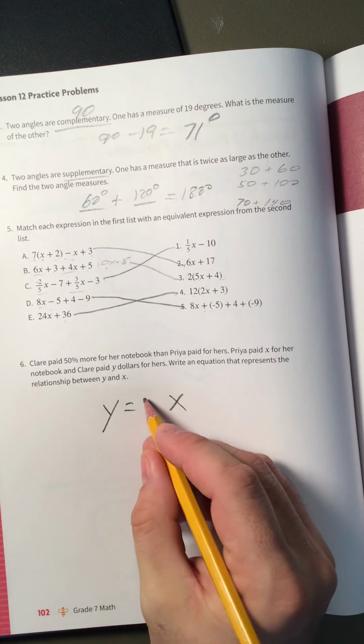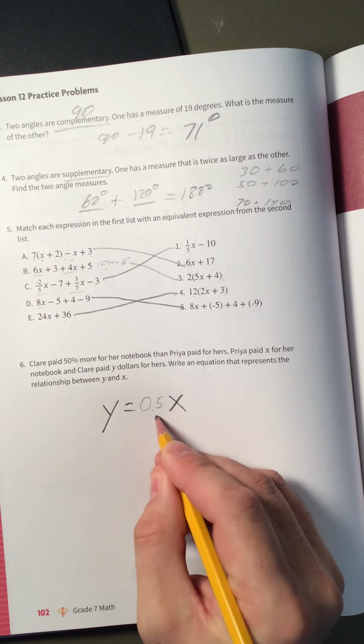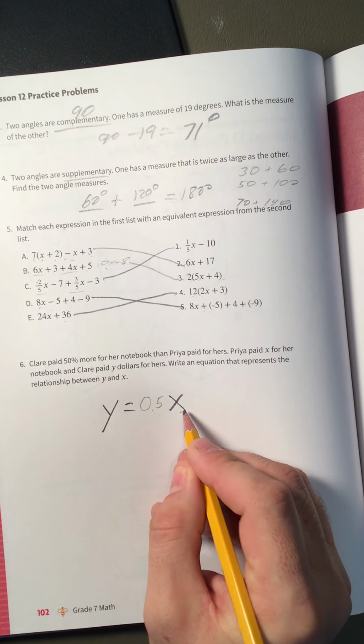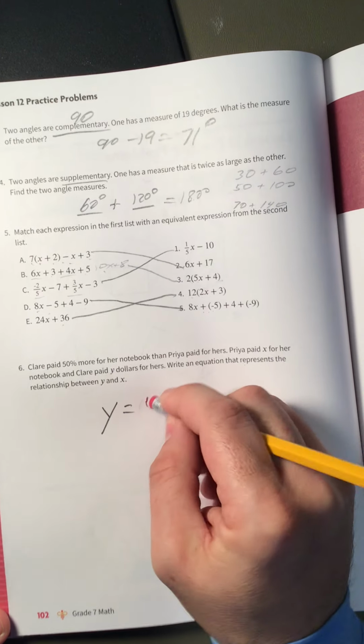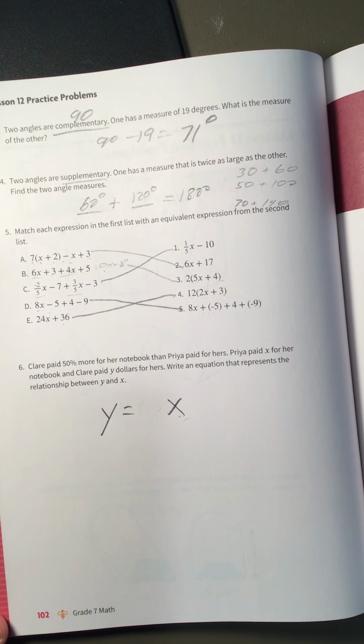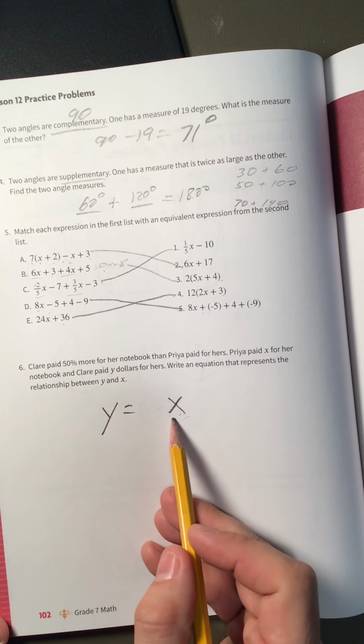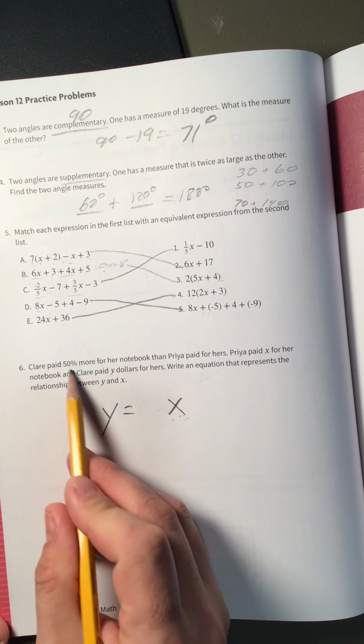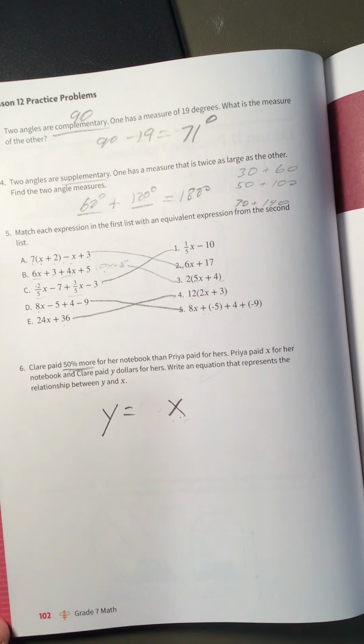Okay, some people will say 0.5x. Well, that means she paid half, 0.5 times x. Okay, so if I paid the whole thing, I'd pay the same amount, right? So how do I show 50% more? Well, this would be 100% plus 50% more. Remember, it says more. We're going to add it to 100. 100 plus 50 is 150% of the original price.